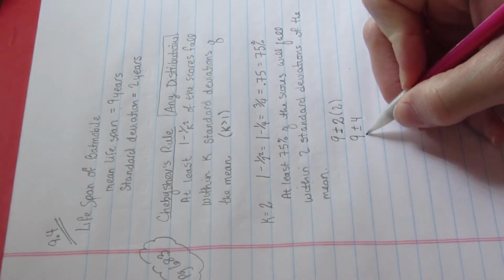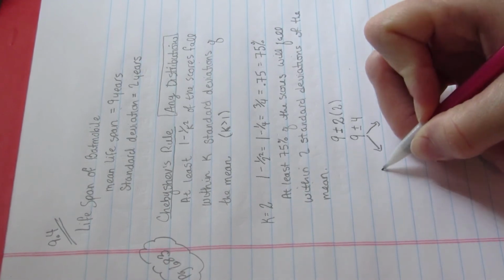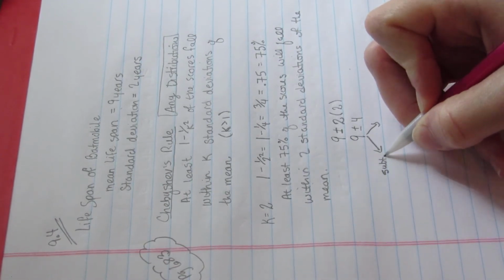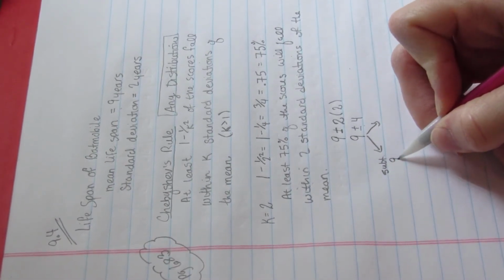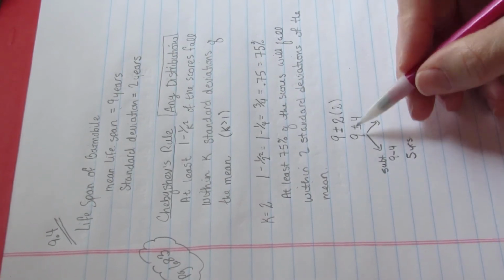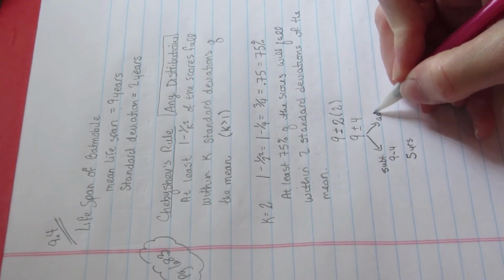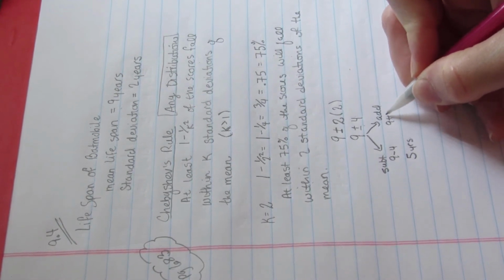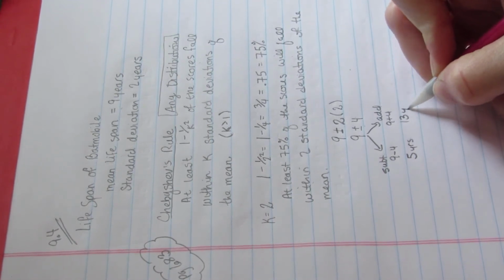and we will get the following results. If we perform our subtraction, we'd have 9 minus 4, which is going to give us 5 years. And if we take 9 plus 4 to get our addition value, that's going to bring us up to 13 years.